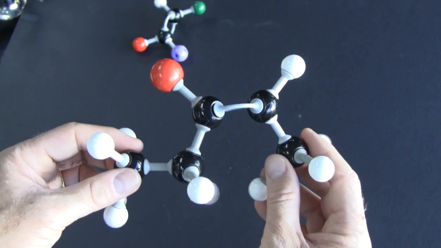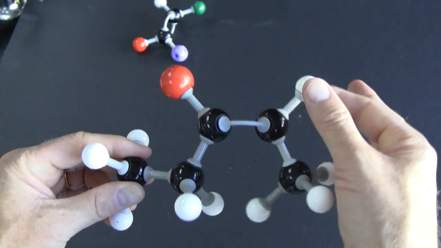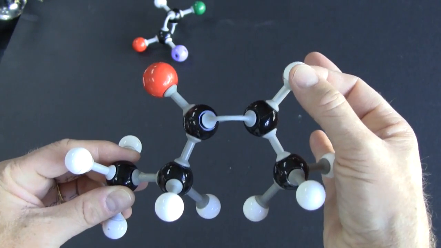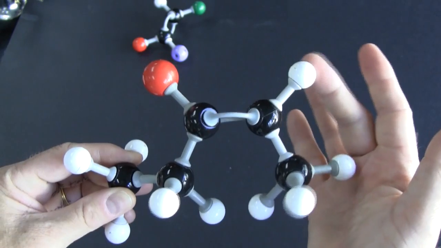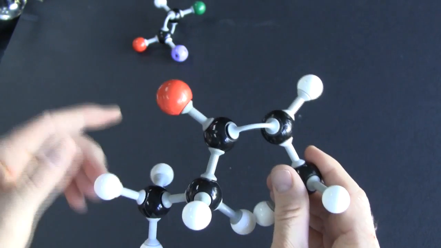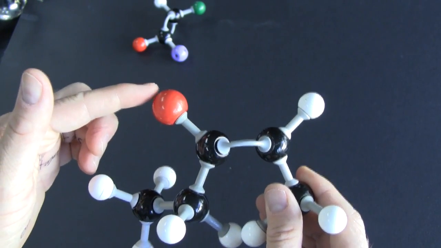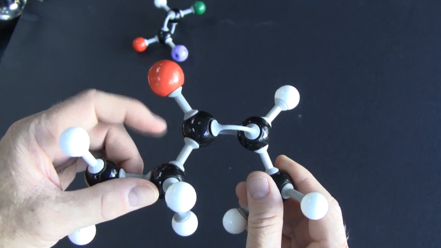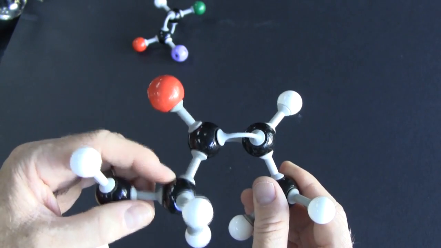So looking at this, you have to apply the Cahn-Ingold-Prelog rules. Looking at this carbon-carbon double bond, this has an atomic number of 1, and this has an atomic number of 6. This has low priority, this has high priority, higher atomic number. Assuming that this is bromine, this has an atomic number of 35, and this carbon, not the whole group, this carbon has an atomic number of 6. This has high priority, this has low priority.